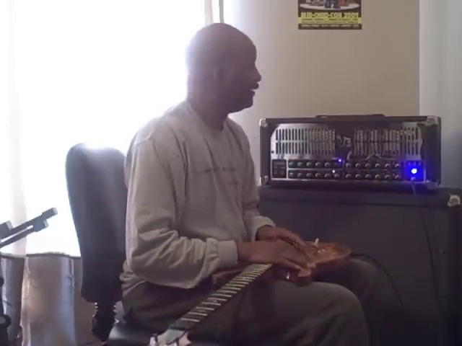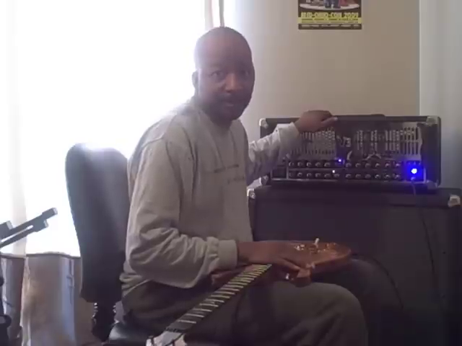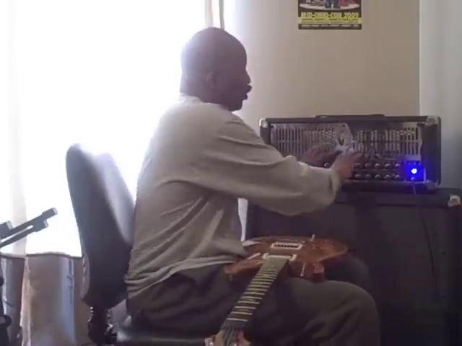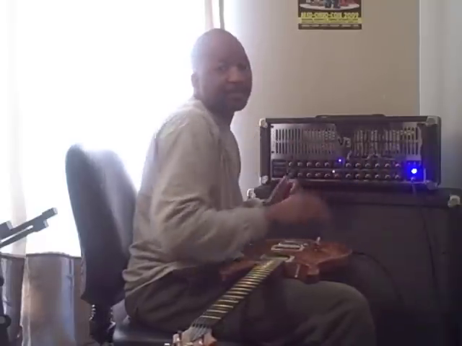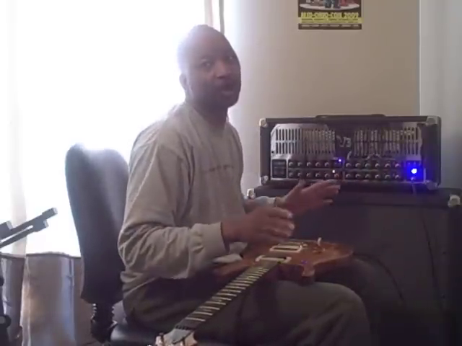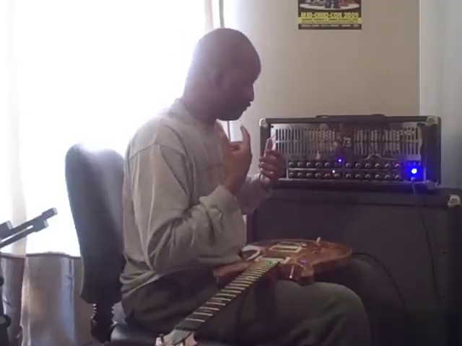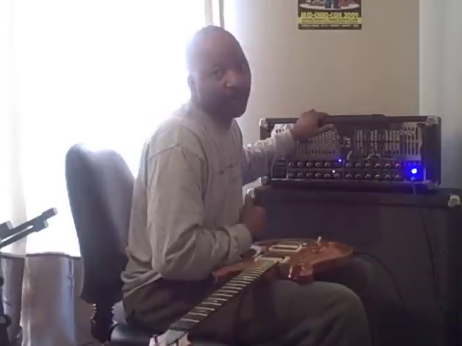You plug the guitar into it. Then you go from the output of it into the return of your effects loop. And what you're doing is you're completely removing the preamp section of your amp. So there's nothing there to color the signal and alter it from the way it's supposed to sound.